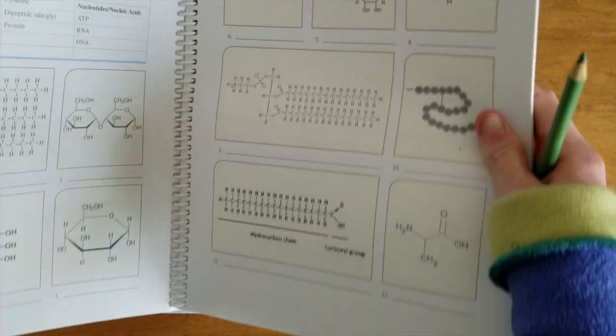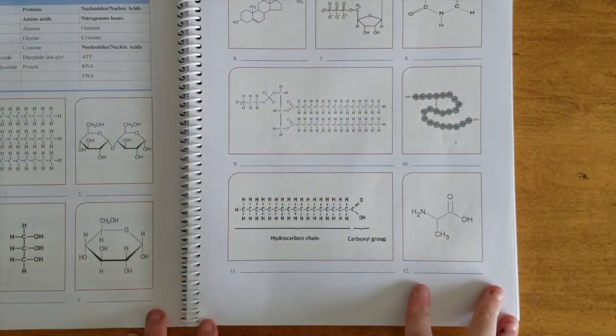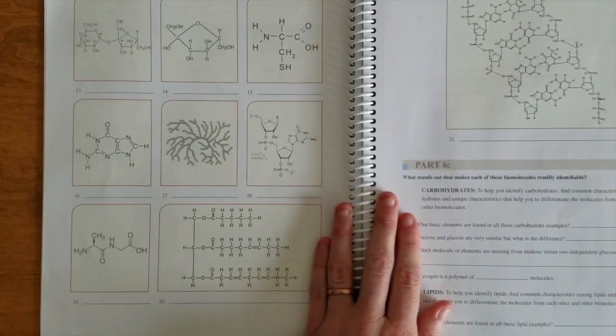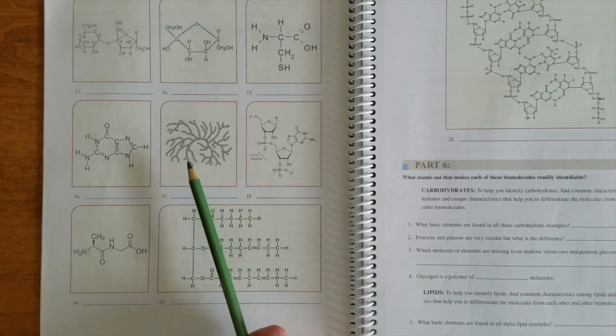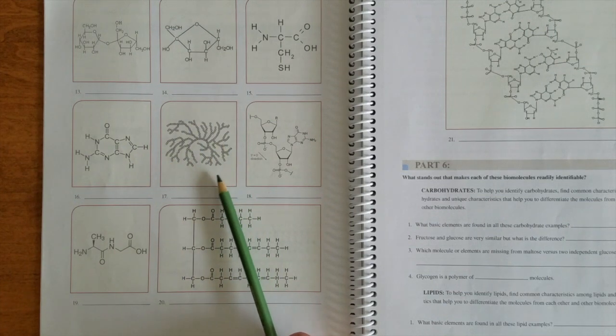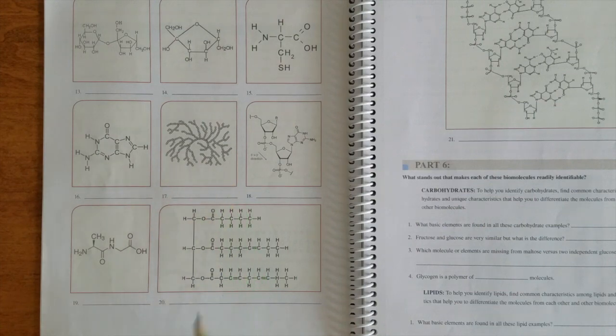So let's find our glycogen molecule here. And this is it. Each of these little circles here is supposed to be a glucose.